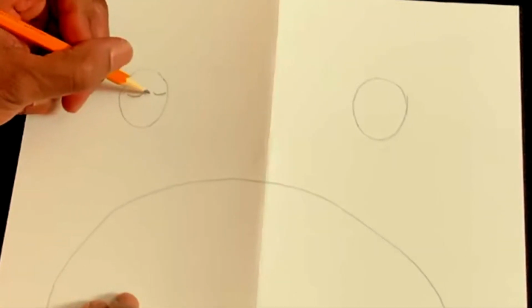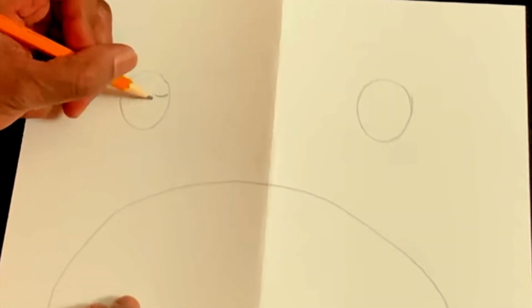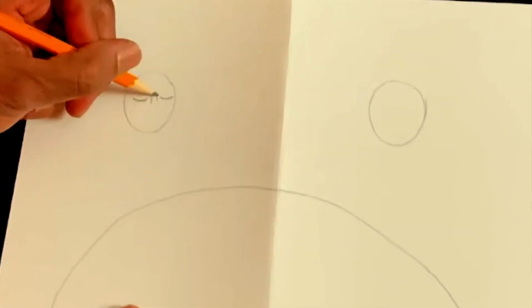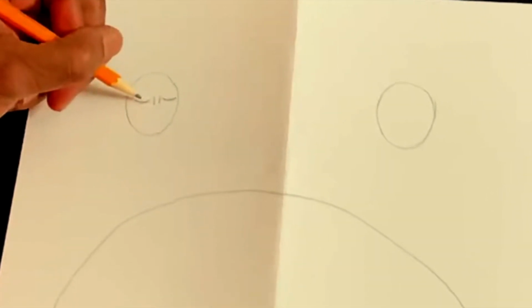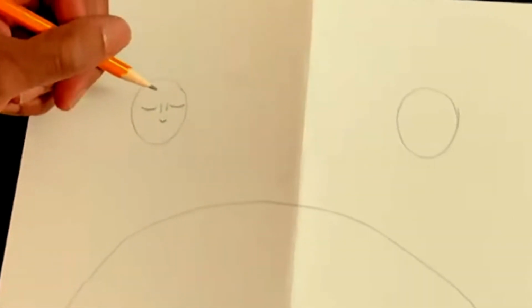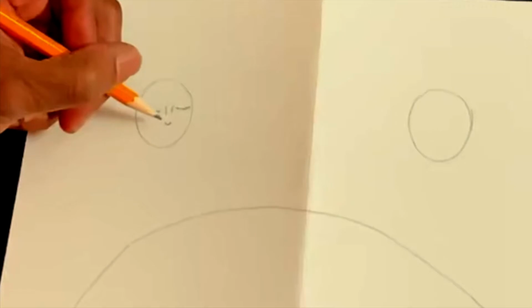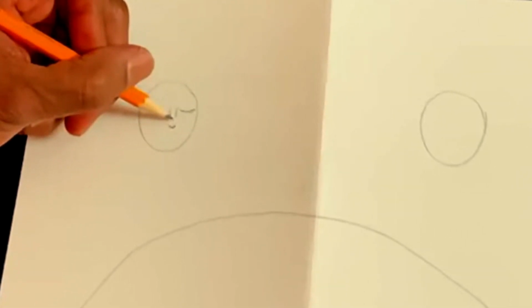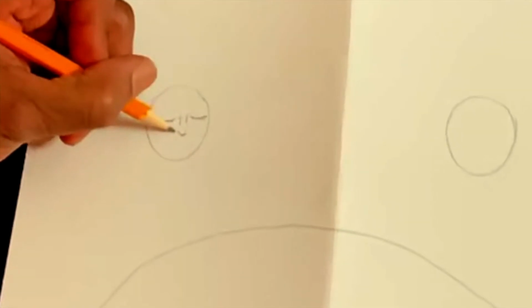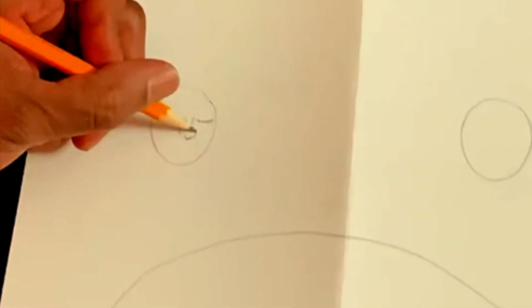Now for the nose. Watch this. This is the bridge of the nose. That's the beginning, the top part of your nose. It's just 2 shapes in between the eyes. Then, right below it, look at that little shape. It's like a little smiley face, but it's the middle part of your nose. Now we have to add the 2 side parts. Look, it's like 2 parentheses.